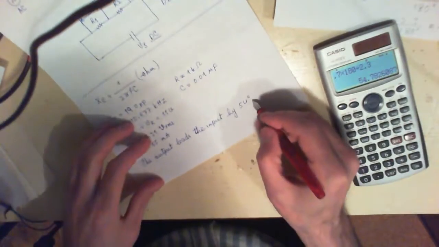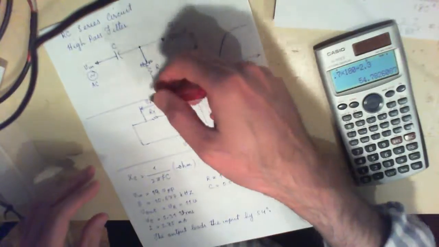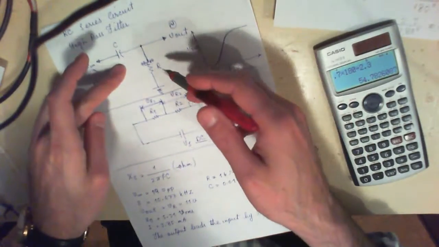So that's basically all that we need in this experiment with this RC circuit.